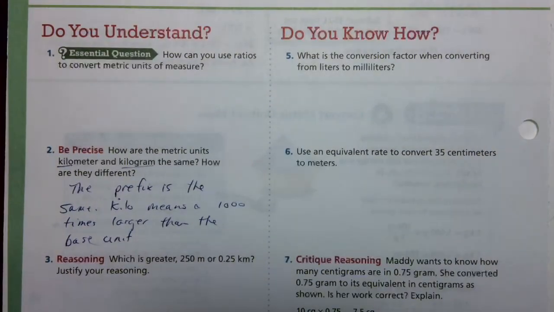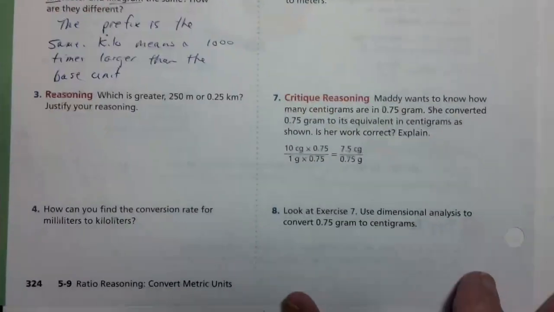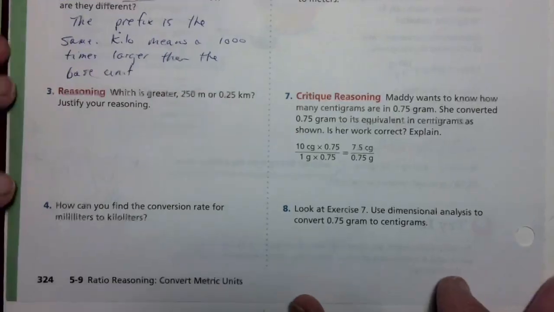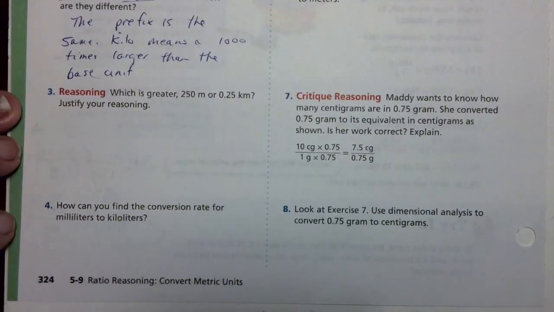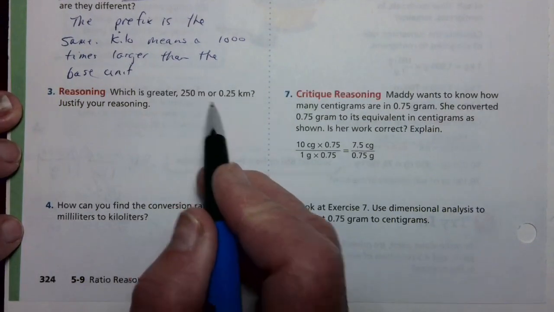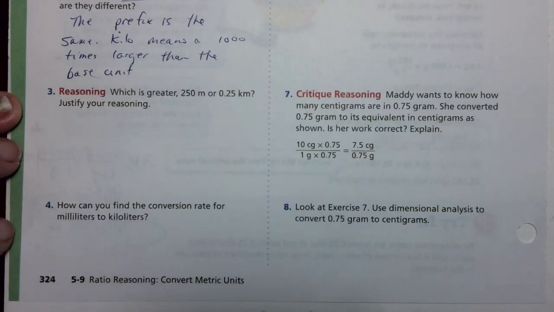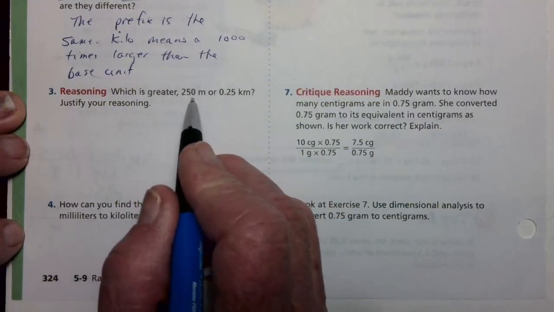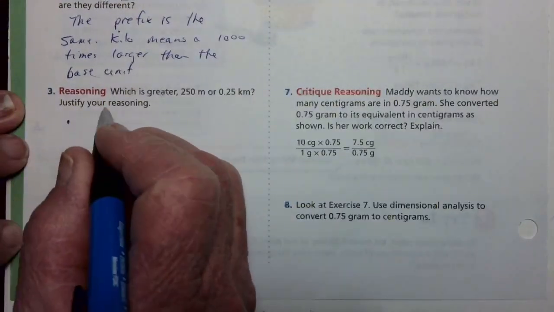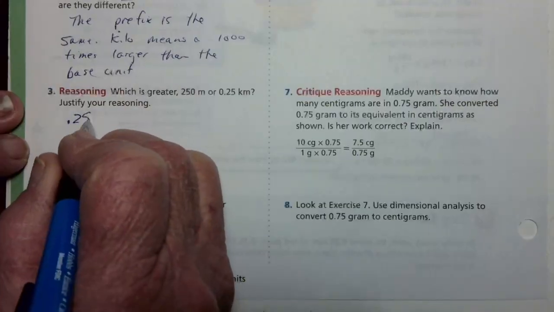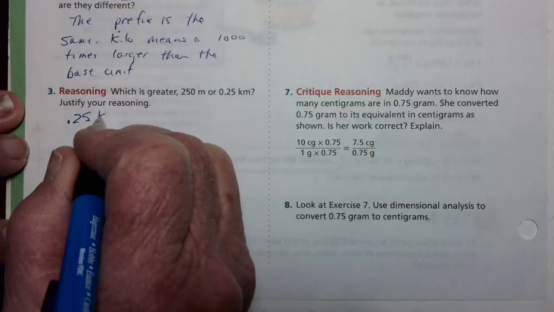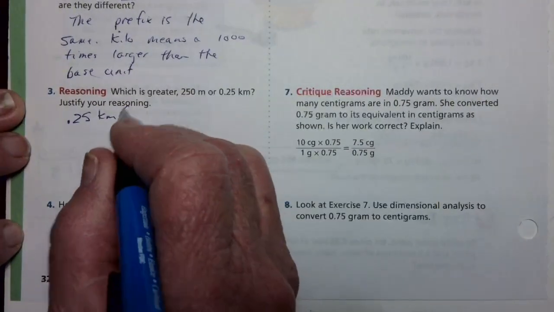Okay. Let's look at number 3, which is bigger, which is greater. Well, you can't compare when they're different, so you got to change one of them. So let's leave this one. It's in a whole number. Let's take this decimal, 0.25, which is 1/4 kilometer, and let's change it to meters.